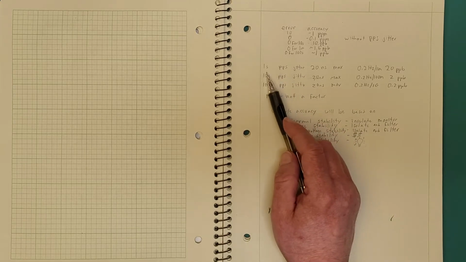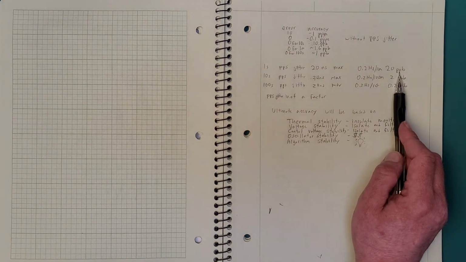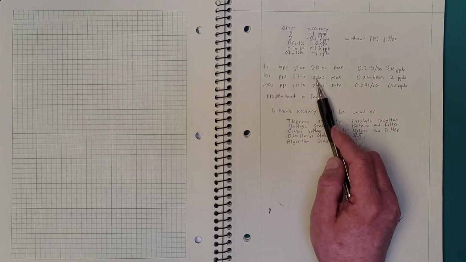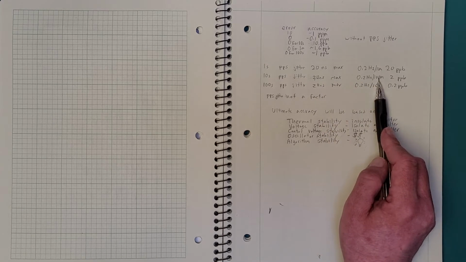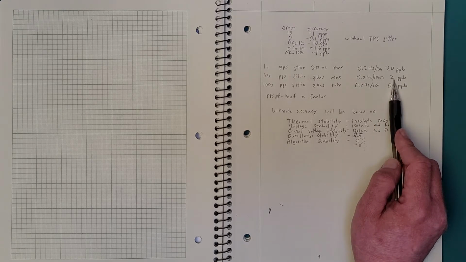So how does this PPS jitter affect things? Well, at 1 second, the PPS jitter is 20 nanoseconds maximum. So that gives me 0.2 hertz when I count, when I should be getting 10 million. So that's where I get an error of 20 parts per billion, which is greater than my goal. If I sample for 10 seconds, the maximum jitter is still 20 nanoseconds, but now I'm looking at that over 100 clock cycles. And so my error is 2 parts per billion.